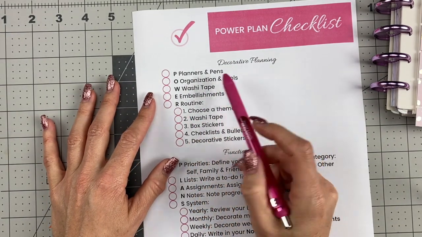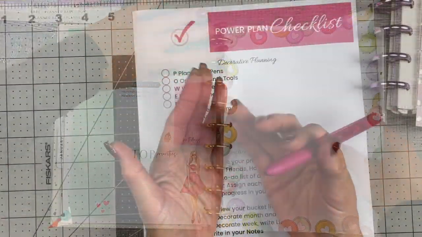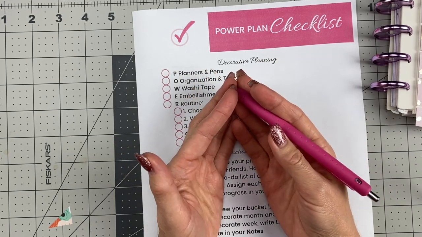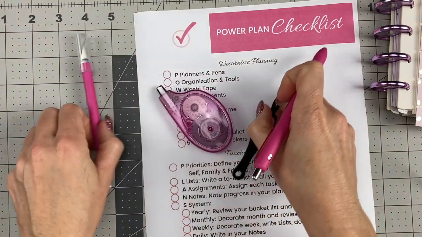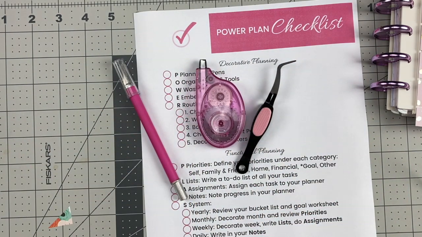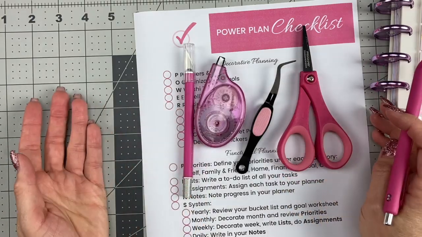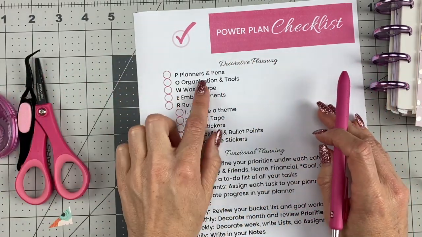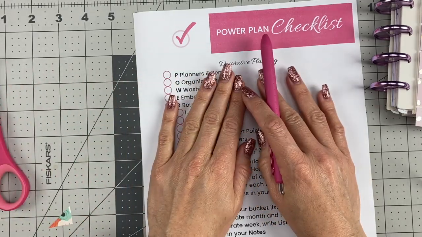Organization and tools. Organization can be all of your inserts and extras, all the extra things that you put in. Tools would be my favorite tools, like these things. These four are probably my favorite tools. And then my favorite extra is a dashboard or bookmark. So I got my dashboards, some extra paper, and my tools. All right, I'm ready to go.